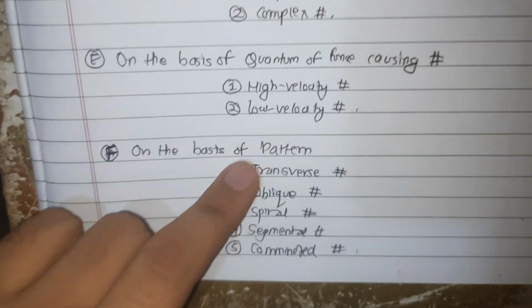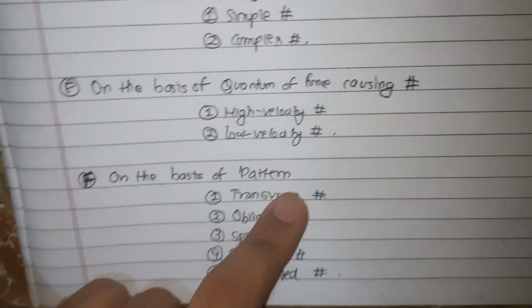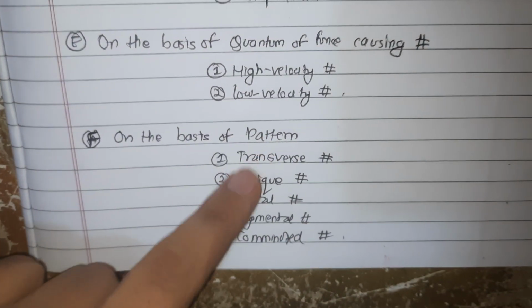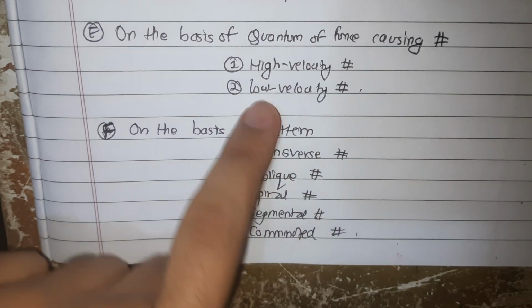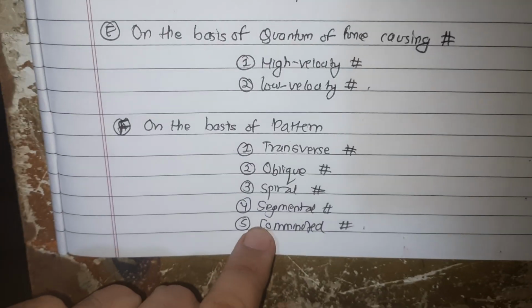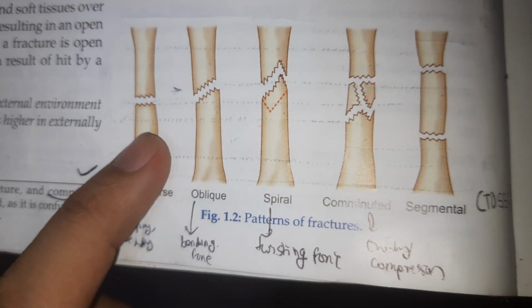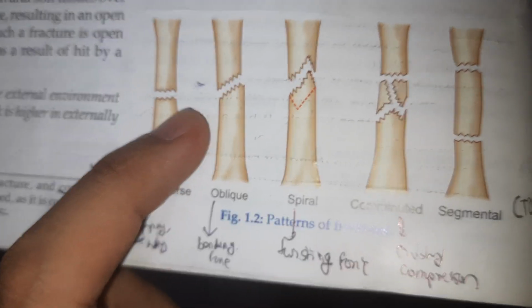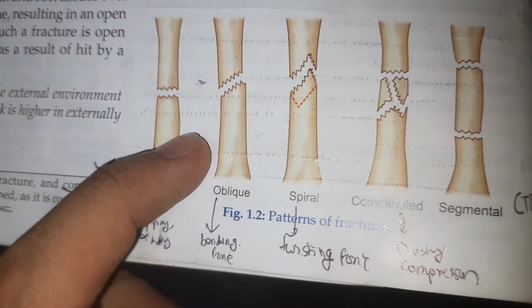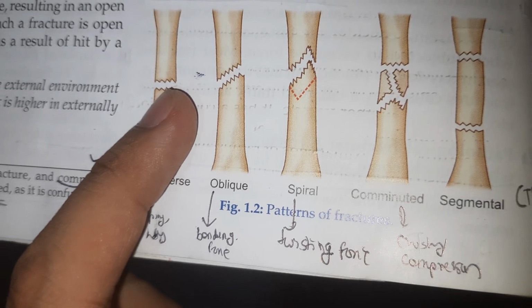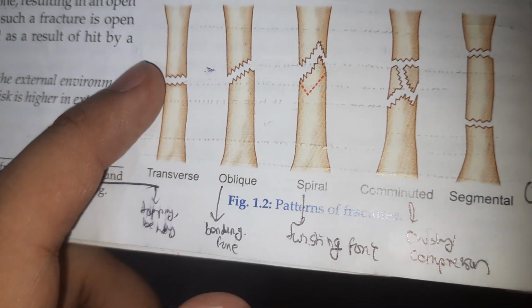And finally we have the basis of pattern. There can be various types of fracture: transverse, oblique, spiral, segmental, and comminuted, TOSSC. Let's explain through the picture. In this fracture, the fracture line is perpendicular to the long axis of the bone. Such a fracture is caused by a tapping or bending force. So this is a transverse fracture.